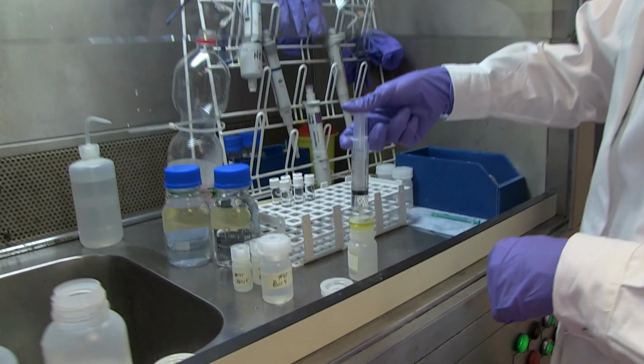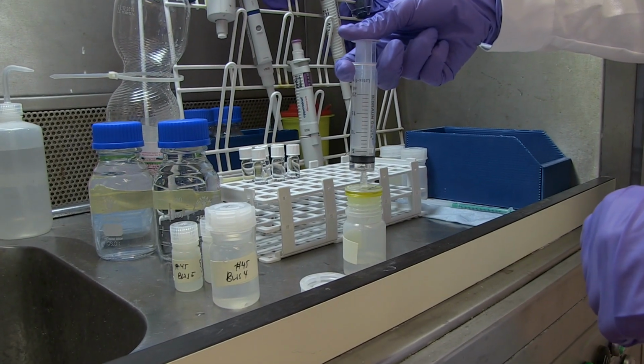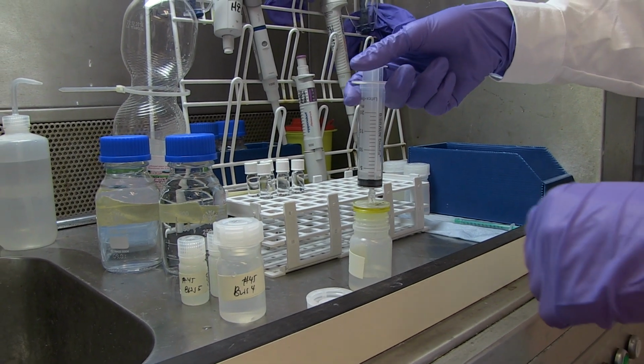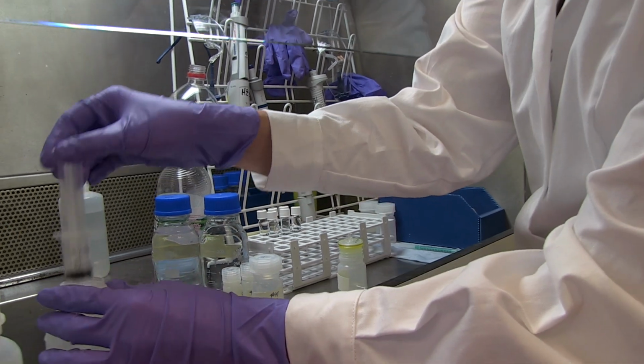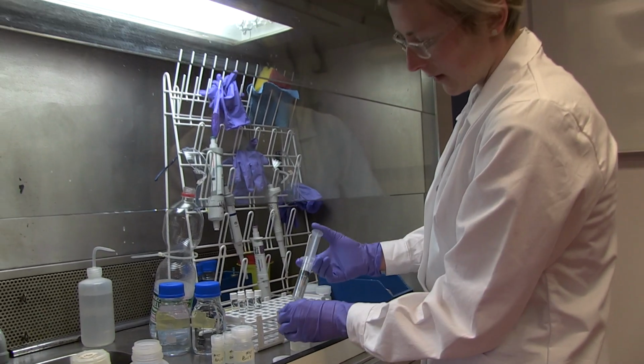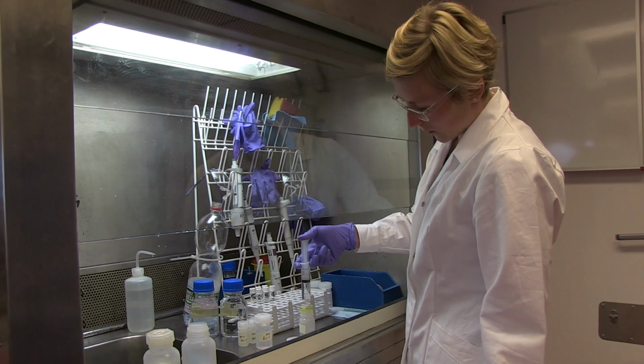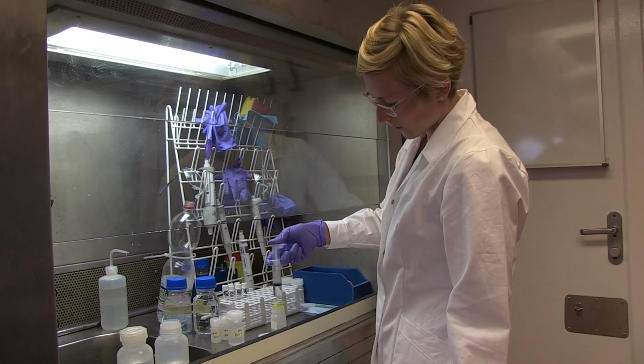By pushing the water through this filter here, all of the minute organisms that are larger than 0.45 micrometers in size are trapped in the filter, and this cleans the sample, which is then ready for analysis.